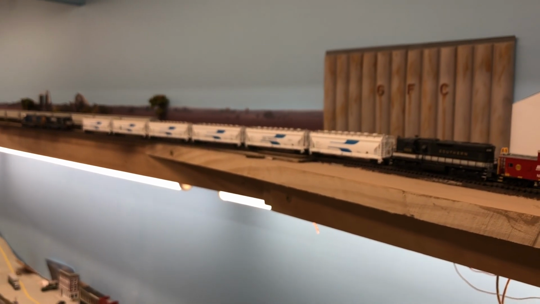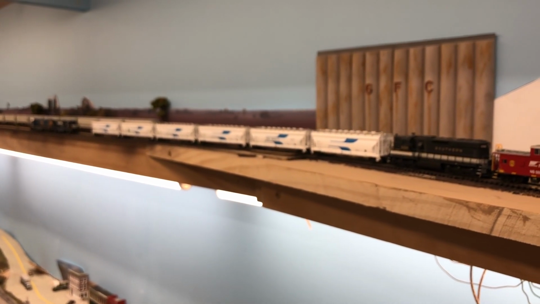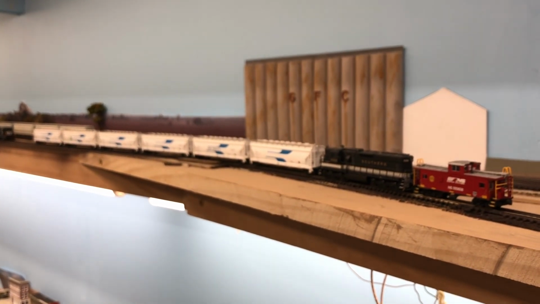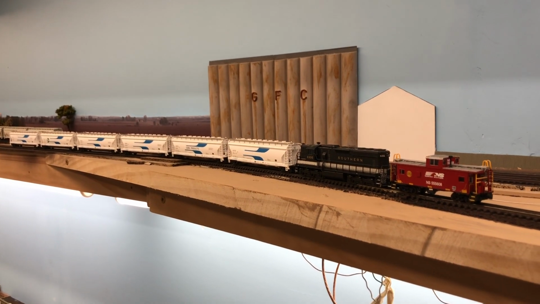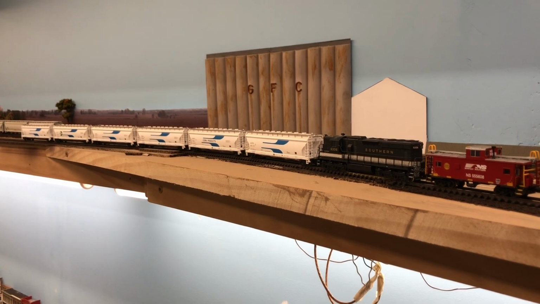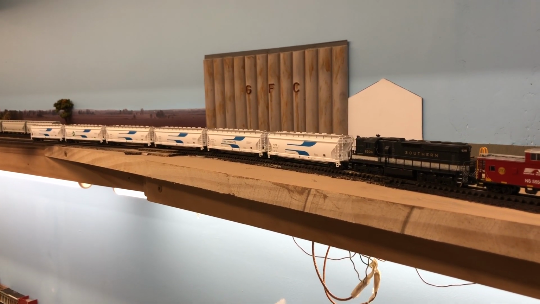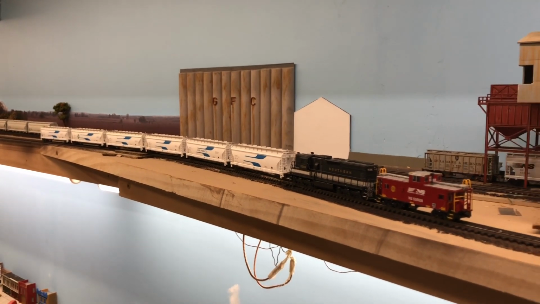So now we're going to pull back, and once we clear the turnout, we're going to shove all these empties into that holding track for loading later on.